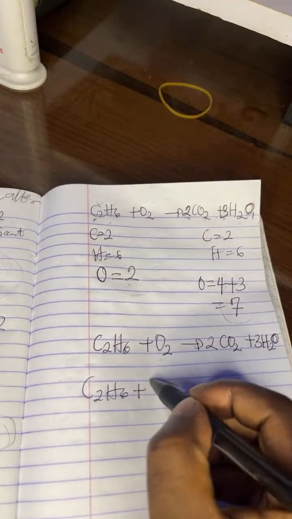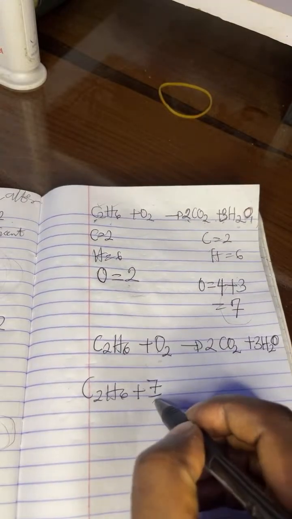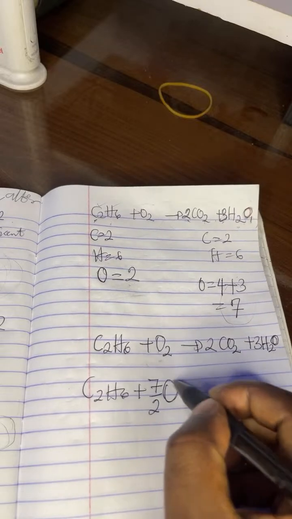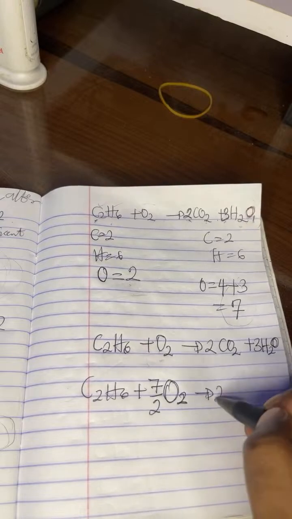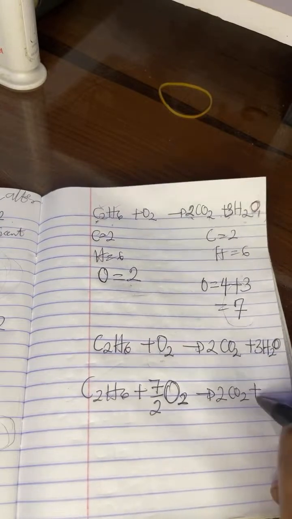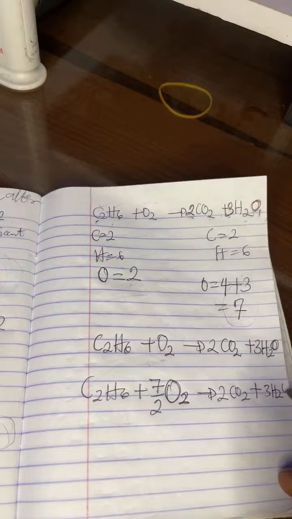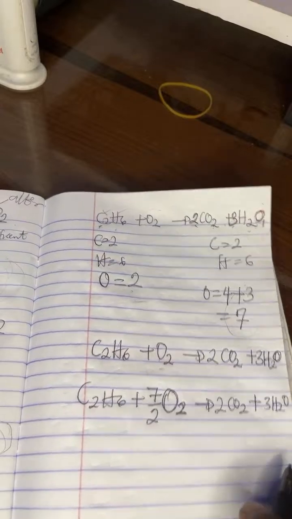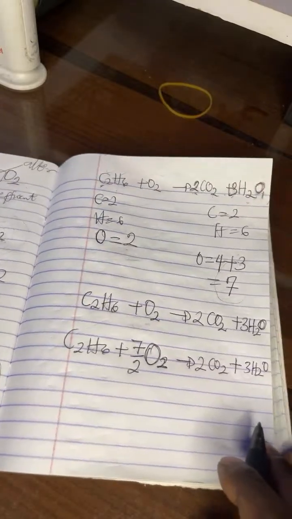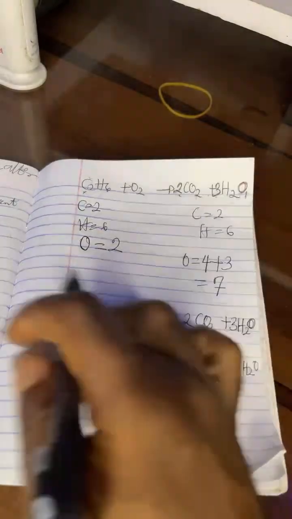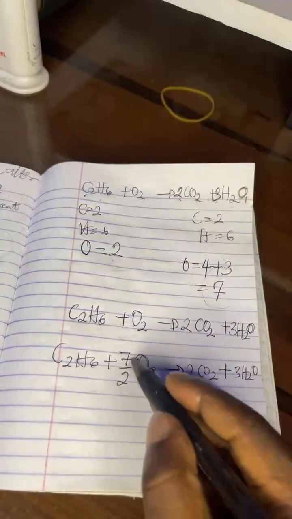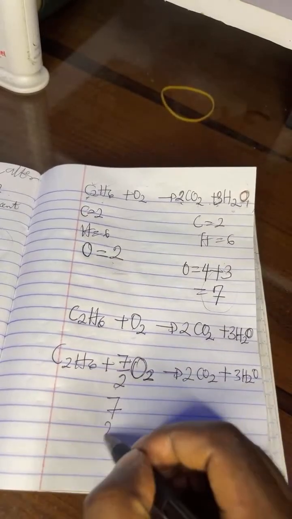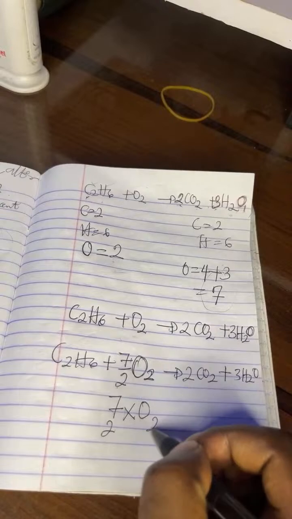C2H6 plus, if I say 7 over 2 multiplied by oxygen, which is equal to 2CO2 plus 3H2O. Now, can you say I am wrong with this? Does this make sense to you? Because you have to pay attention. 7 over 2 times oxygen 2.